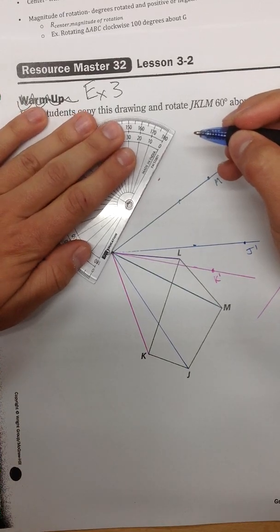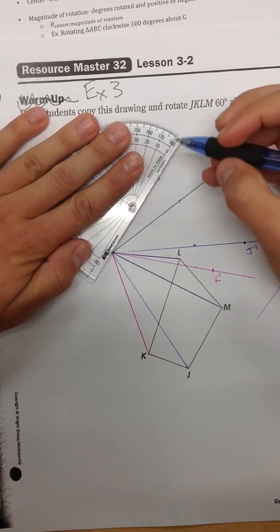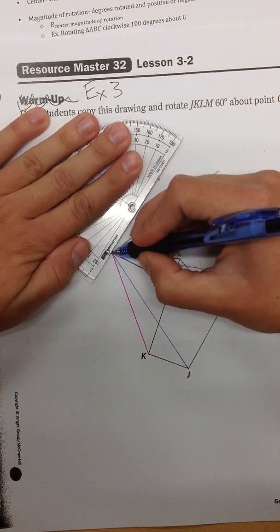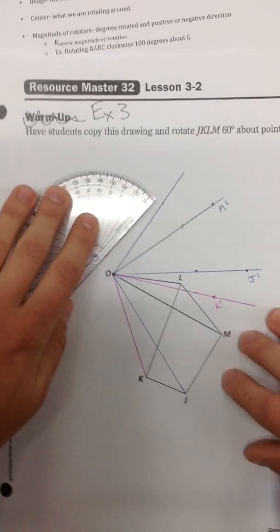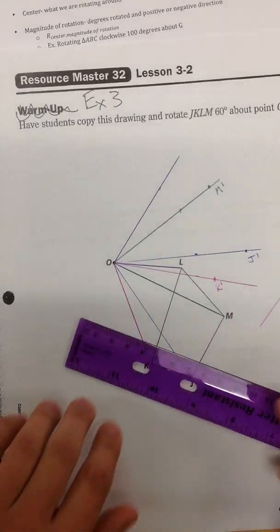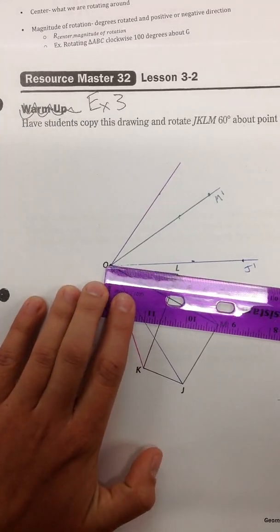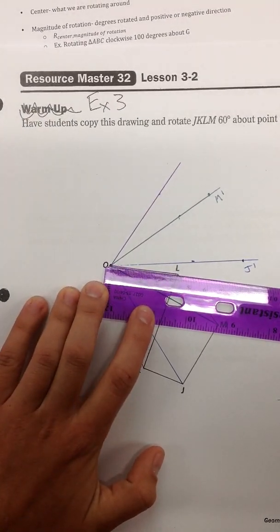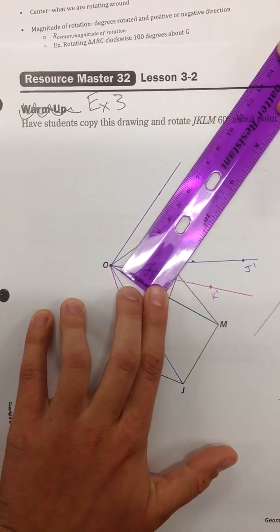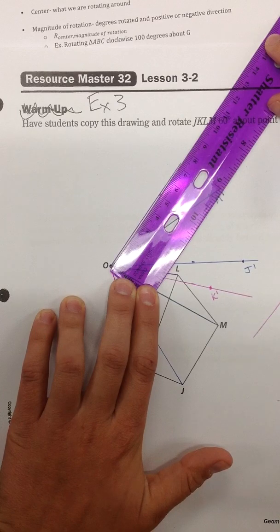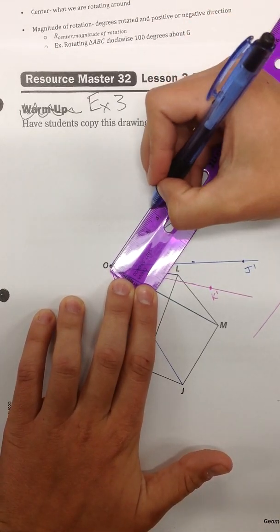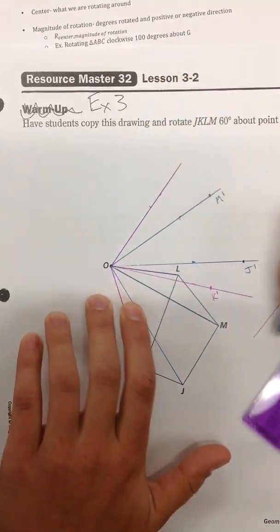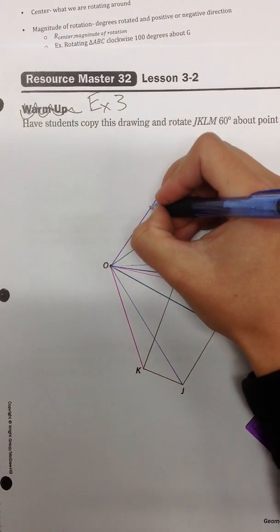Shoot a line from O to that little mark we made at 60. And then measure our distance from O to L, which is 4.1-ish. Do the same distance from O out on that line we just drew. And that will be our L prime.